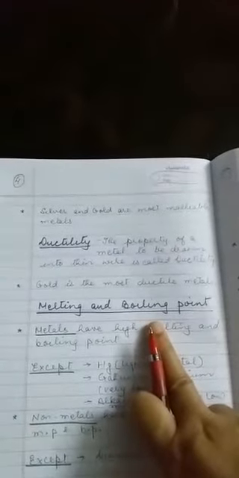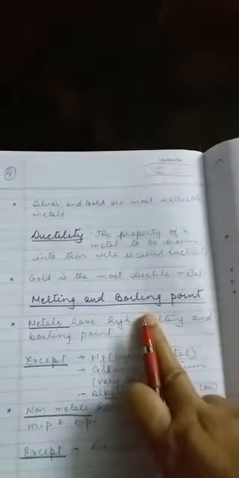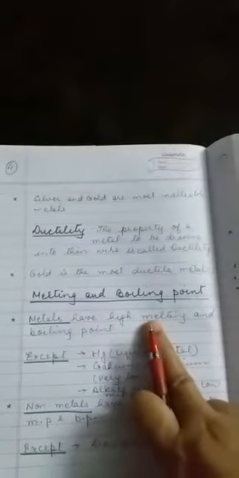Next property is ductility. The property of metals to be drawn into thin wire is called ductility, and gold is the most ductile metal. Non-metals are non-malleable and non-ductile. Now, the next property is melting and boiling point. The melting and boiling points of metals are generally high, but there are some metals with low ones, like mercury. Mercury is liquid at room temperature, so its melting point and boiling point are very low.